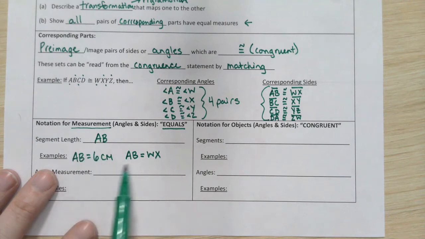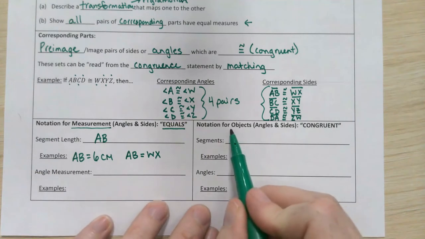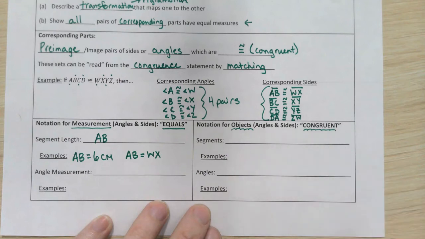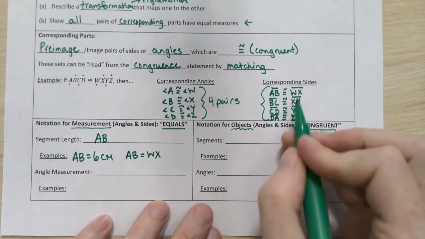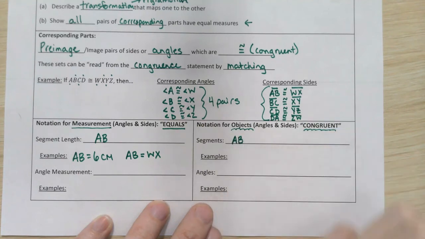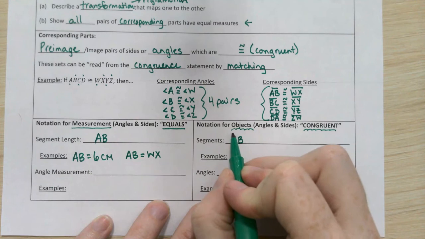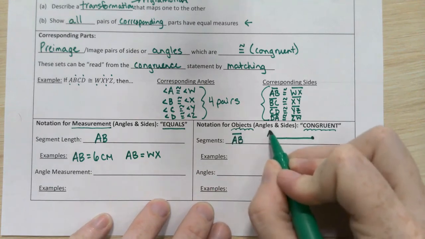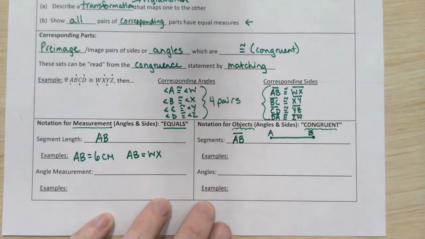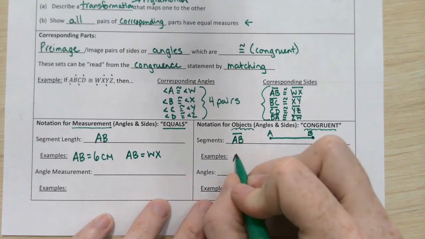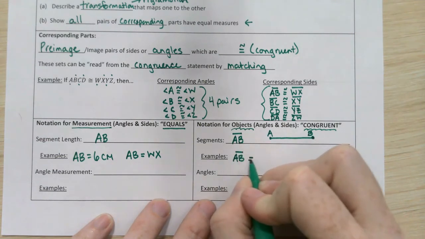But what we would be talking about there is the actual size of the object. If we're talking about the actual object itself, then we switch over and we use congruent symbols. And so for segments, that's exactly what I did here. I'm writing the start and end point for the segment, but then I'm putting a bar above that to show that I'm actually talking about the picture, the object itself, not just the size of the object. And so there wouldn't be any numbers involved when I'm using a congruent symbol.